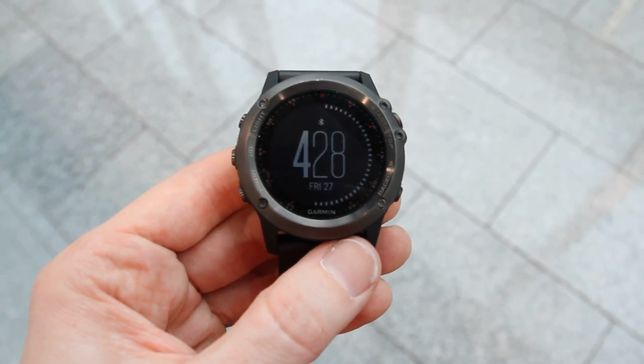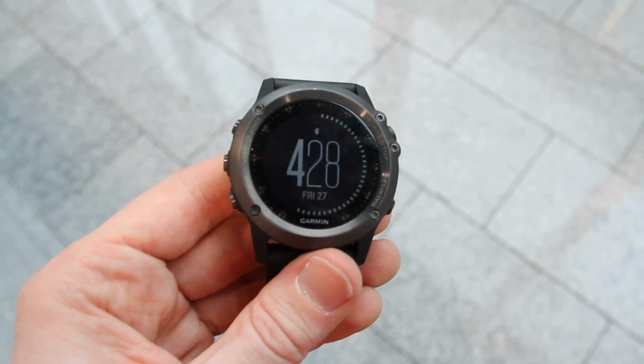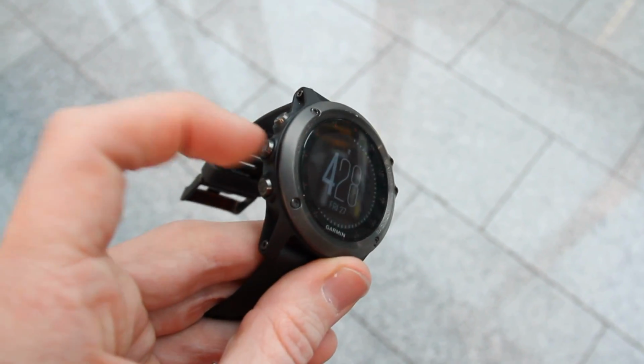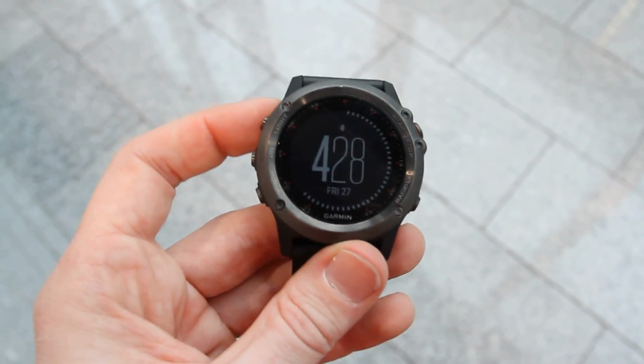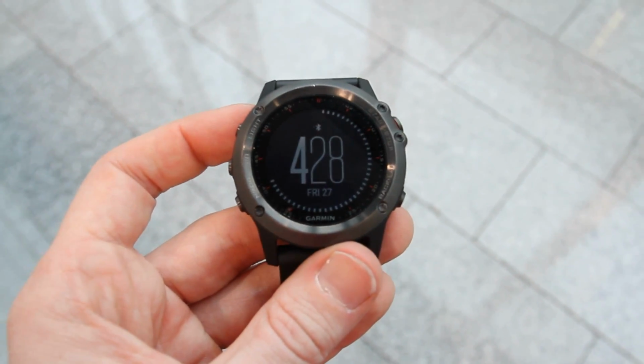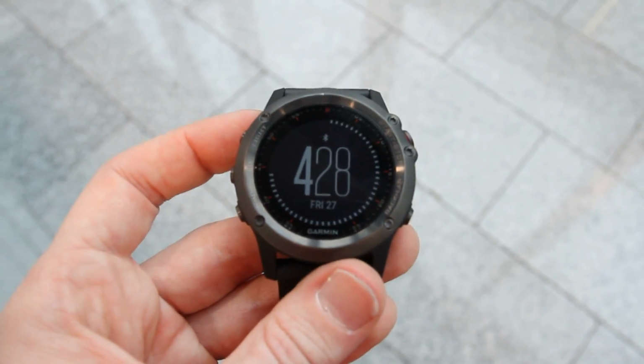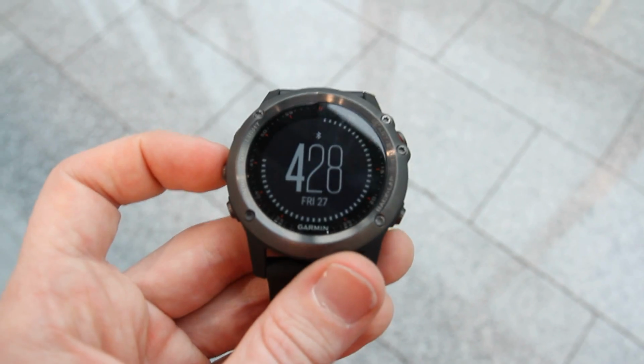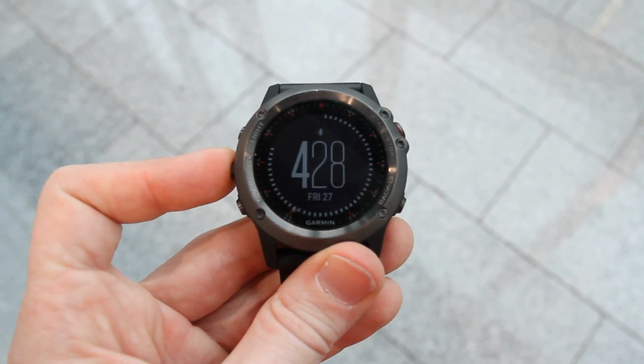I'm going to do a walkthrough today of the Fenix3 quick access pages. These pages are accessible on the left hand side by pressing these up or down buttons, and they iterate through various data screens that you can populate. These could also be extended by Connect IQ, but for right now this is just the stock pages that are available on the Fenix3. So I'll go ahead and go away from the time screen here.